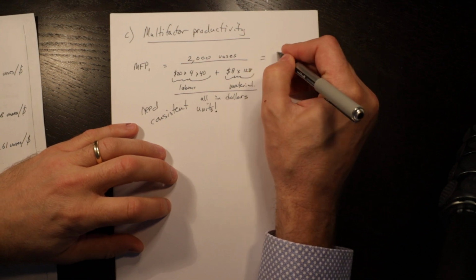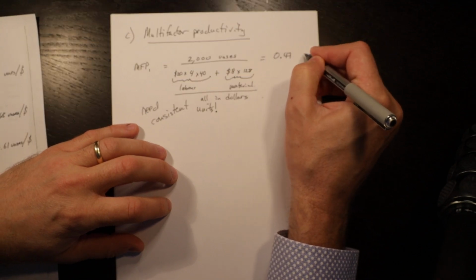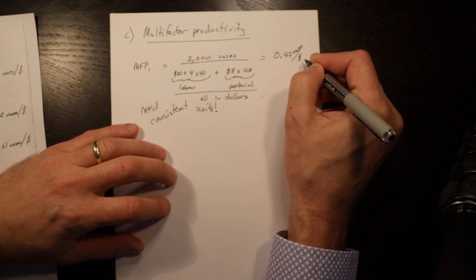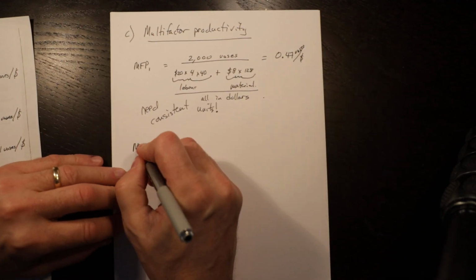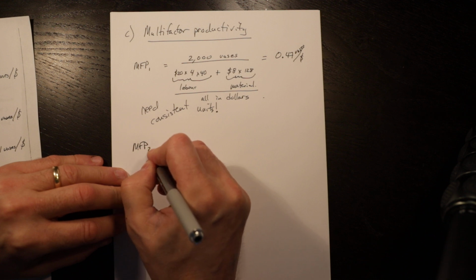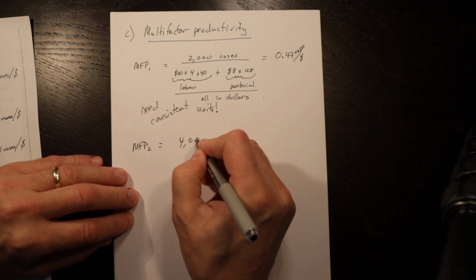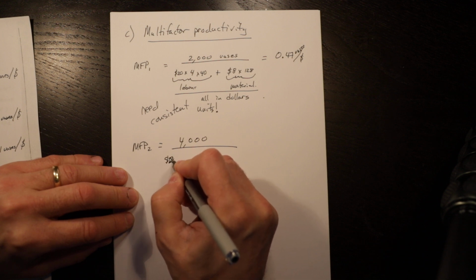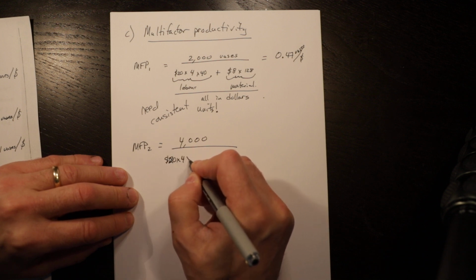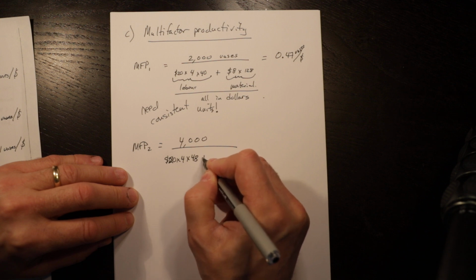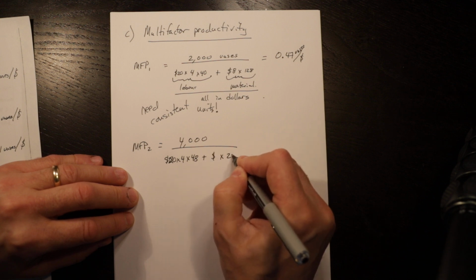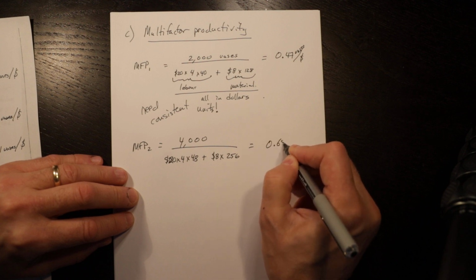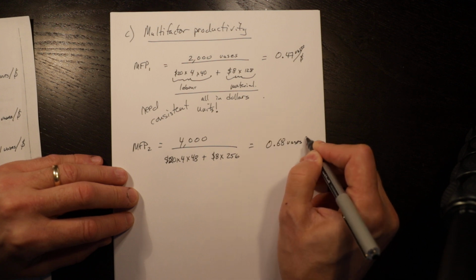So this is equal to 0.47 vases per dollar. And then we would do the same thing. 4,000 divided by 20 times 4 times 48 plus 8 times 256 is equal to 0.68 vases per dollar.